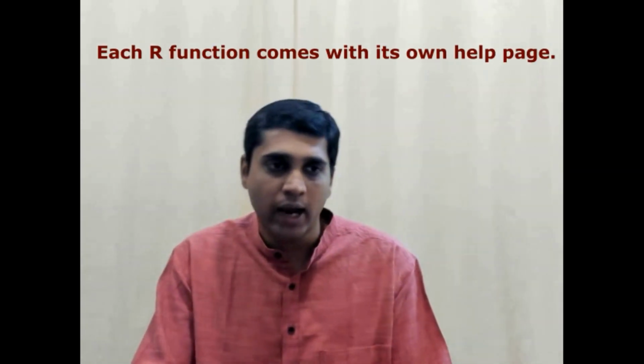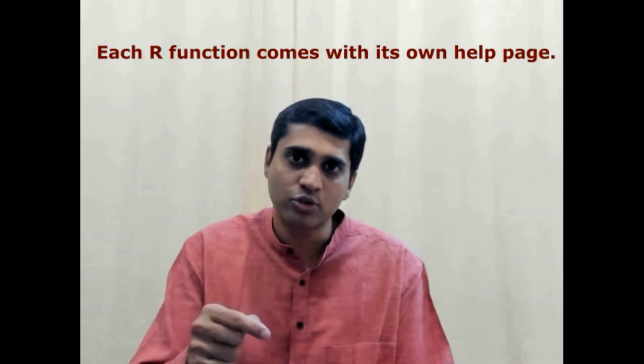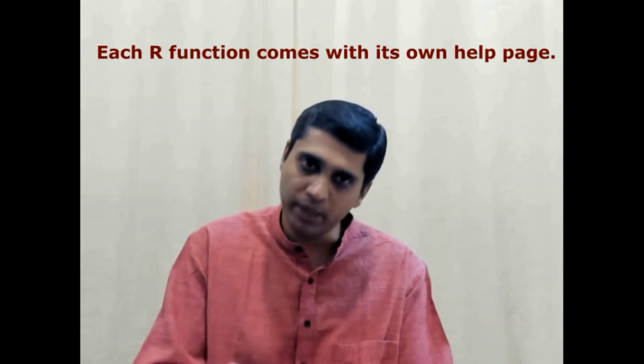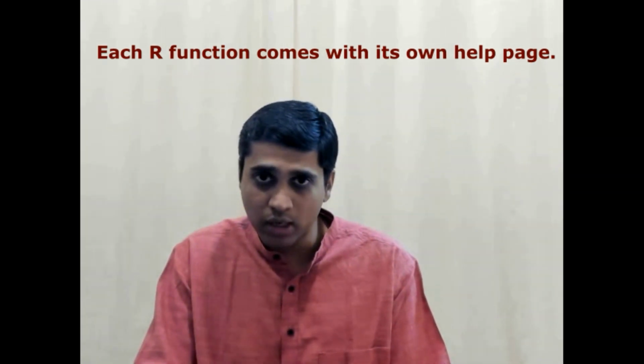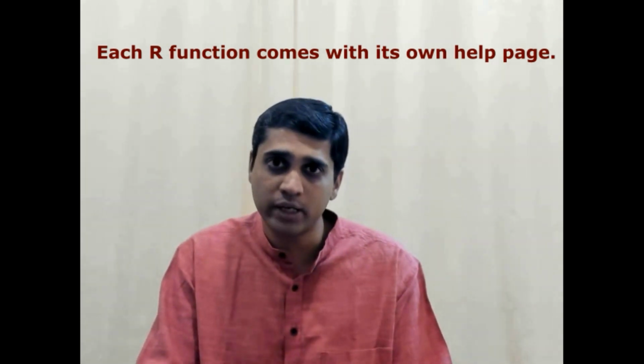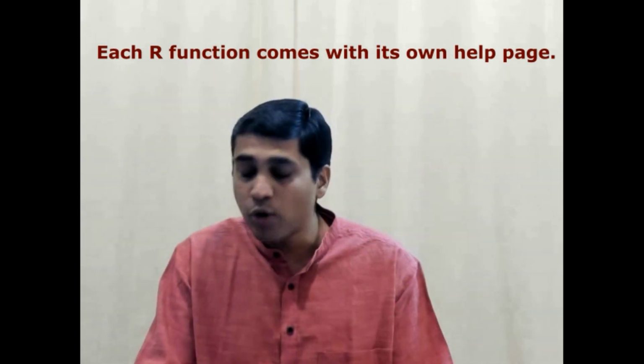So when you install R for the first time, it comes with its own help page, and whenever you install a new package in the R environment, the package also comes with its own help page. The help page is one of the most important documents that you will find in the R environment. Now, how can you use the help page? Let's see how we can use the help page written for the sample function. Let's open R now.